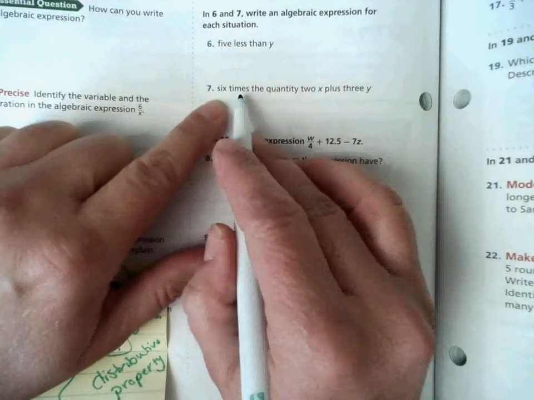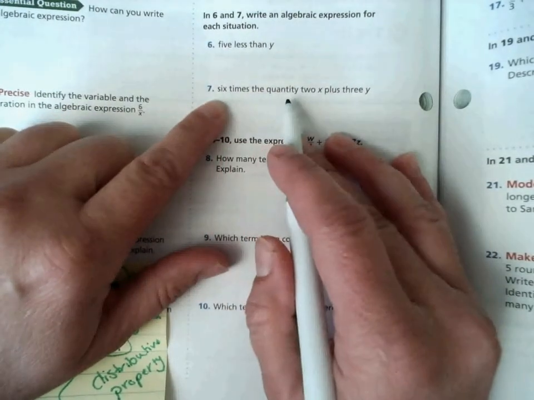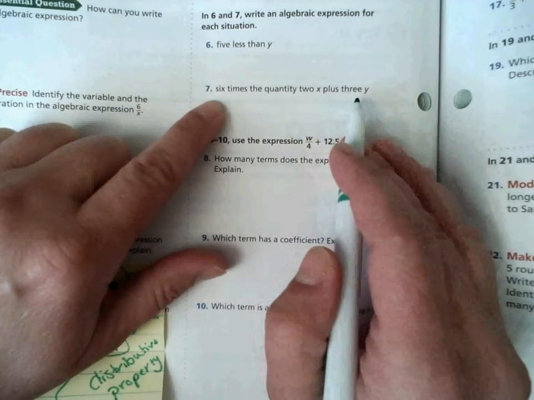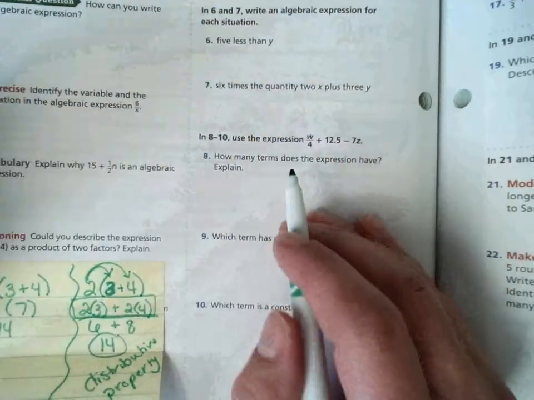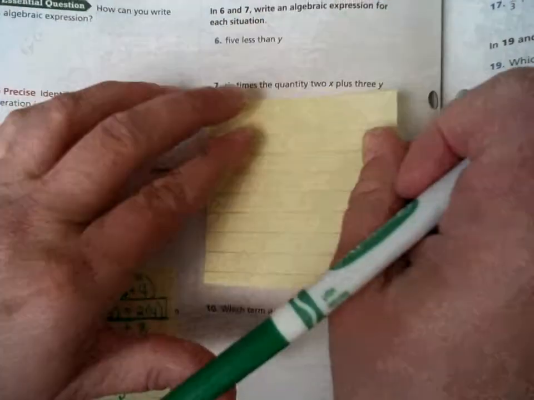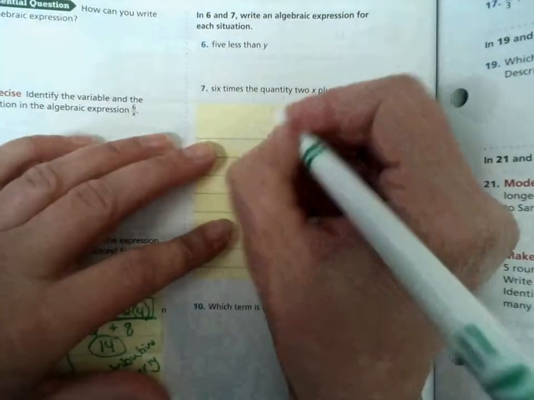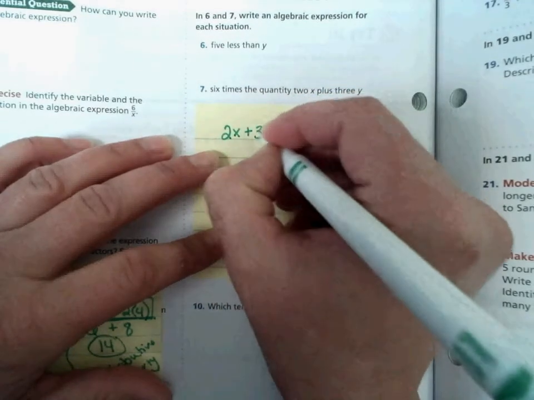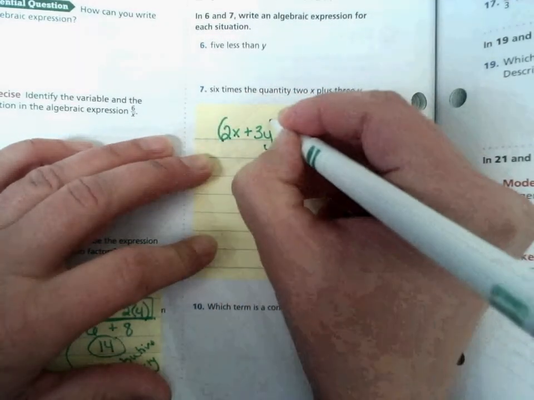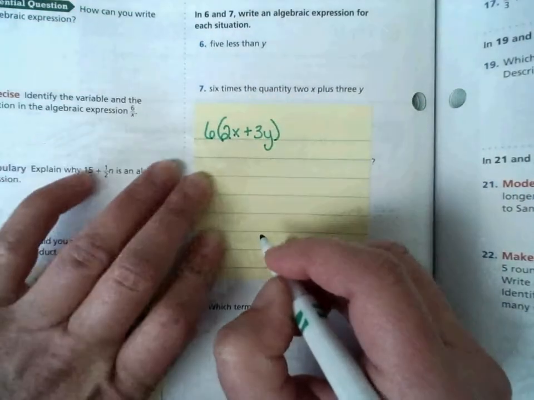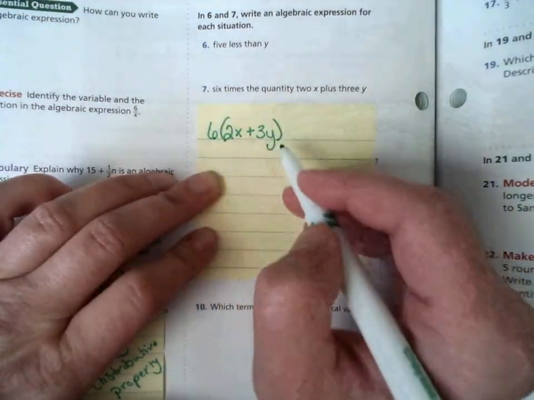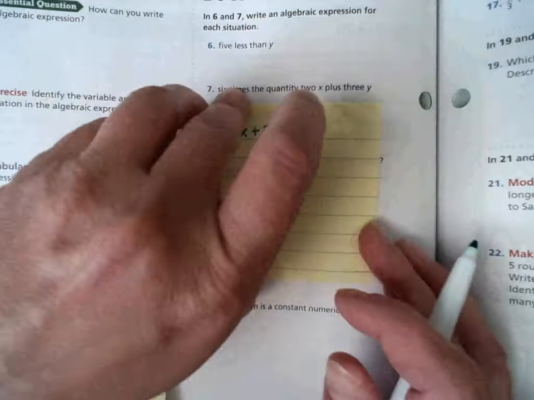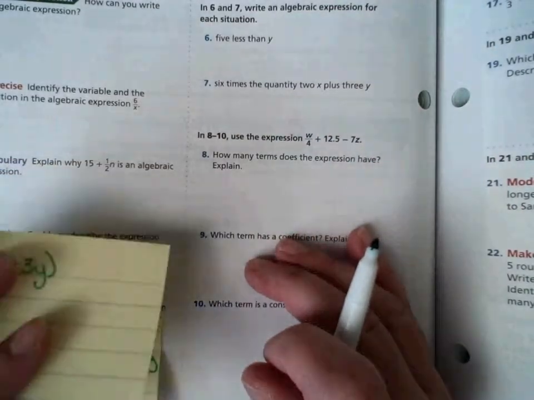Number 7, whoops, I'm moving it over a little bit, sorry guys. It says 6 times, multiplication, the quantity 2x, meaning 2 times x, plus 3 times y, because it's 3y. So what this one looks like, we've got a quantity, 2 times x plus 3 times y, and then it's going to be 6 times all of that. Okay, so 6 times the quantity 2x plus 3y. Okay?